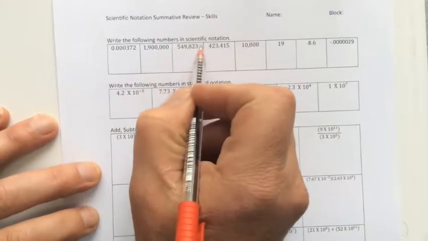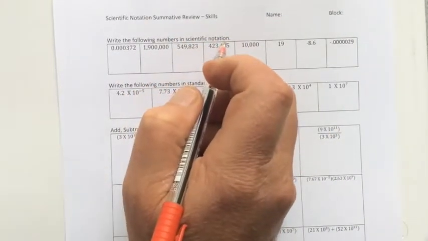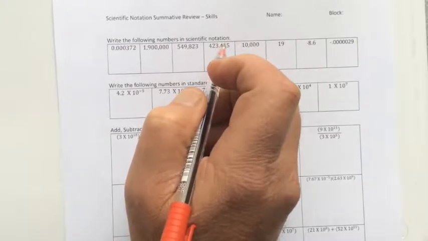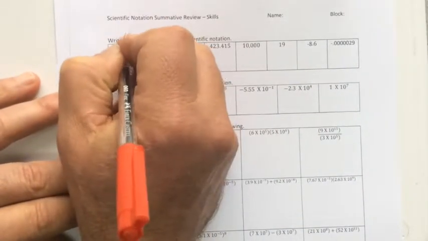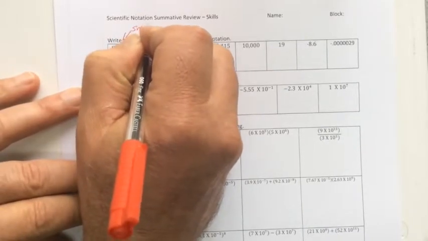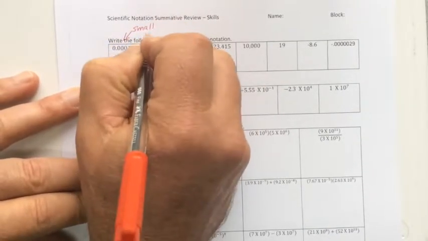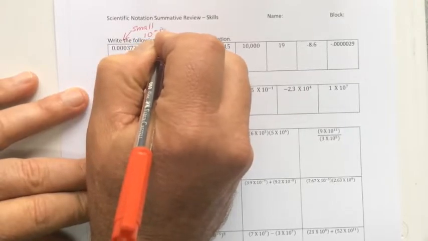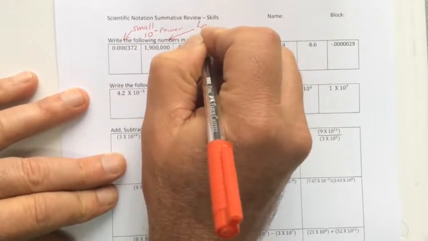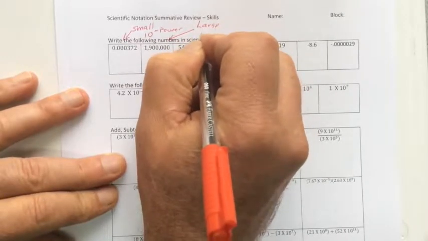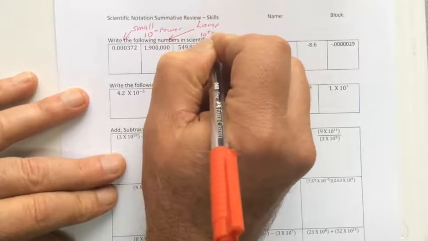Okay, we want to write these into scientific notation. So scientific notation always puts the decimal so that there's only one digit in front. Now, we know that this number is small. It's going to have a negative power. We know that this number is large. It's going to have a positive power.